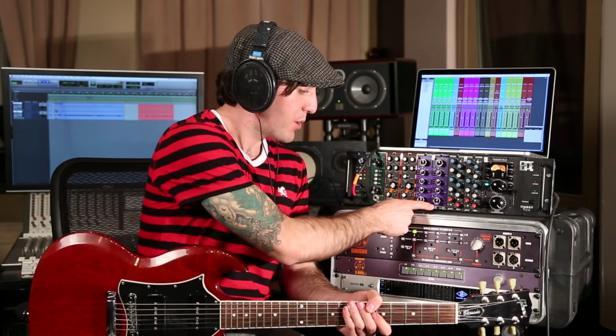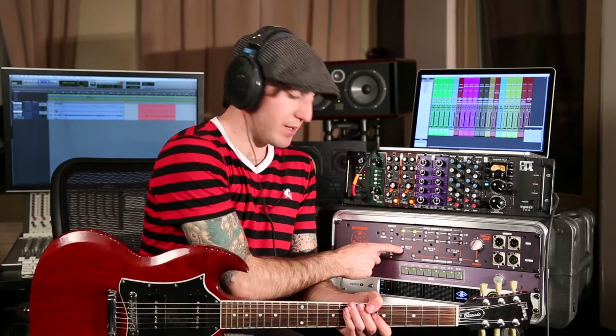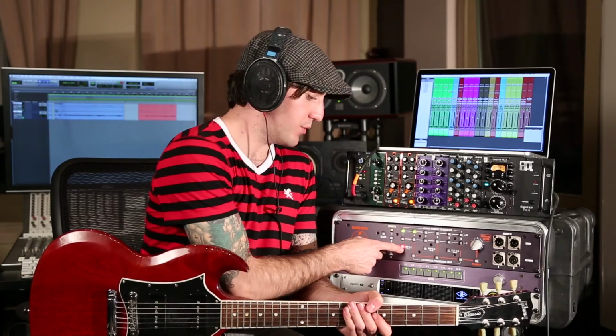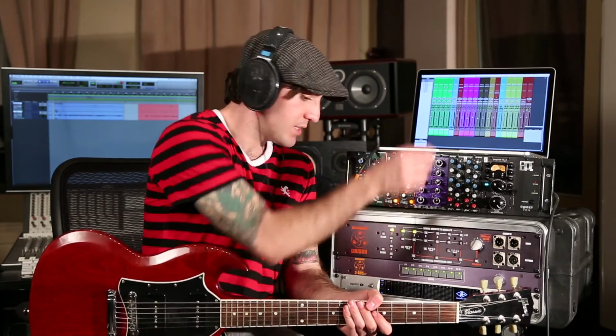And if I want to hear them swapped, meaning the purple compressor coming before the Moog, all I have to do is hit this flip button, and that'll flip the order of 1 and 2. So I can do that in real time while I'm playing to hear which one I like better. So let's check that out.